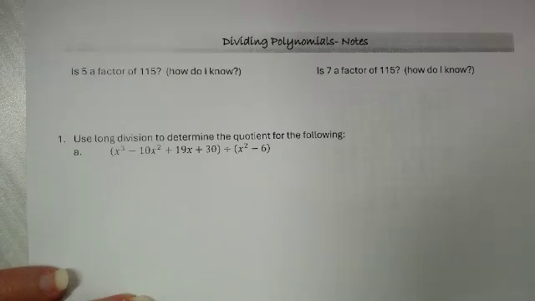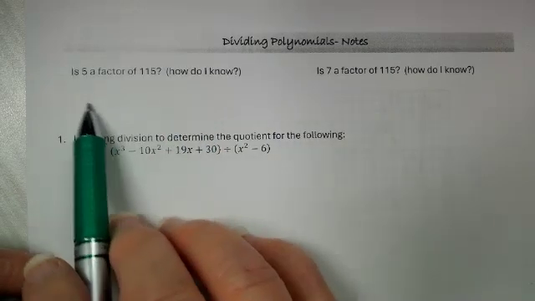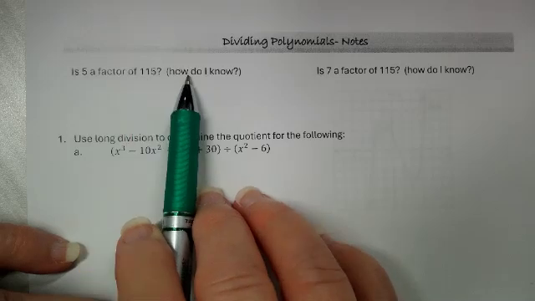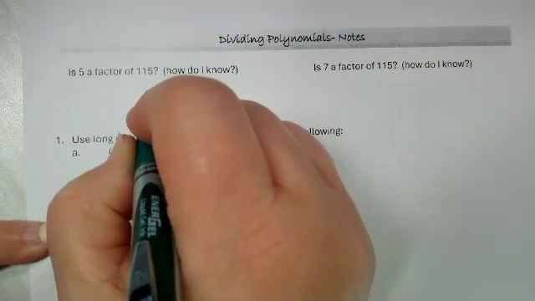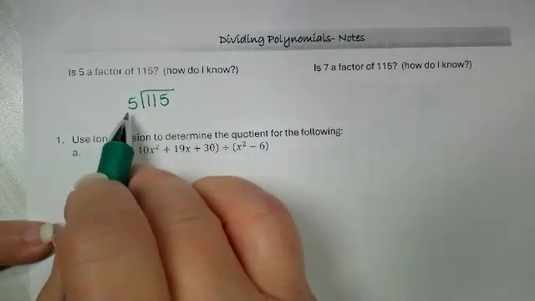We're going to divide polynomials today. So we're going to go back and think about how we learned how to divide in elementary school. Is 5 a factor of 115? And how do I know? Well, let's see. If I take 115 and divide by 5, what do I get?